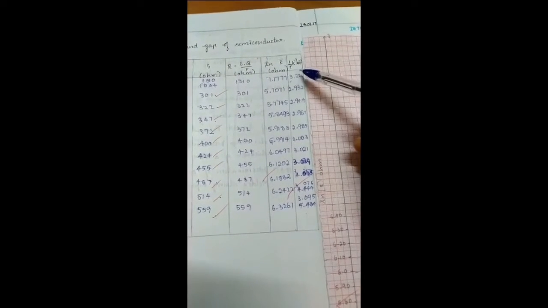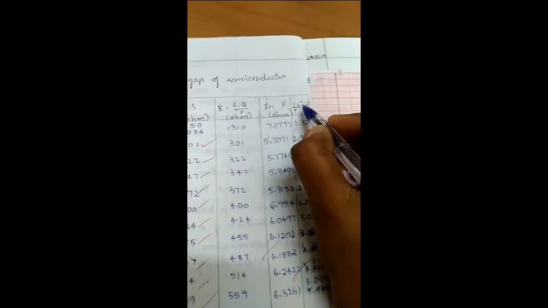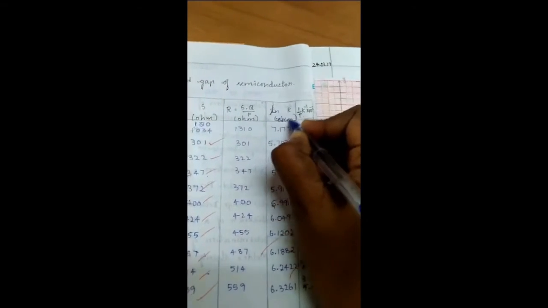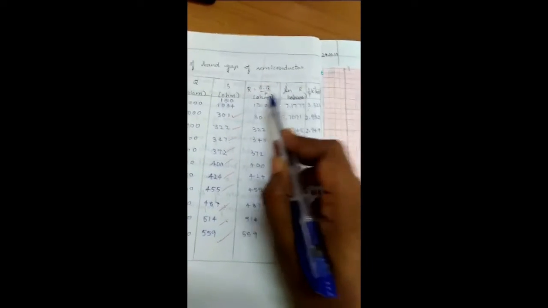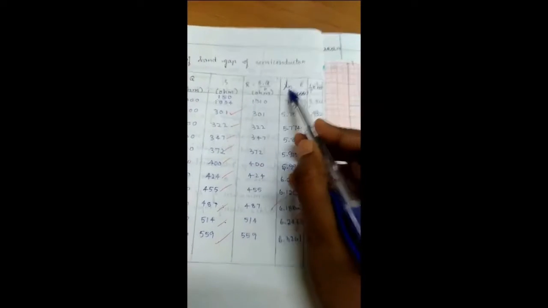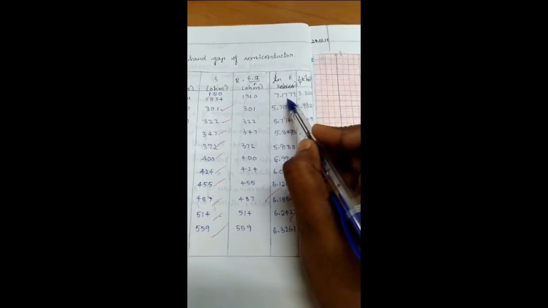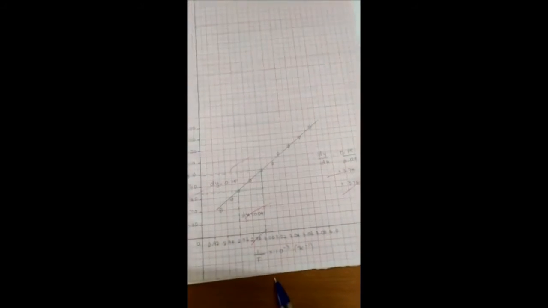So whenever you decrease the temperature, the resistance is going to increase. You try to calculate ln R as usual. Calculate the value for 1 by T, that is in Kelvin inverse, and ln R should not have any unit, right? I remind you once again, ln R is simply a number. R will take the unit of ohms, but ln R will not take any unit. It is merely a number, right? So you can finish the observation as well as calculation for ln R and 1 by T.